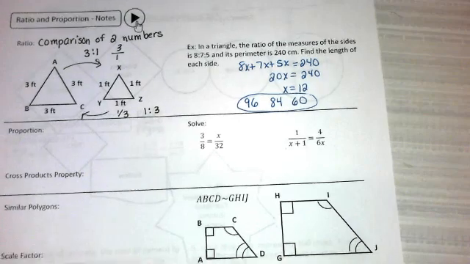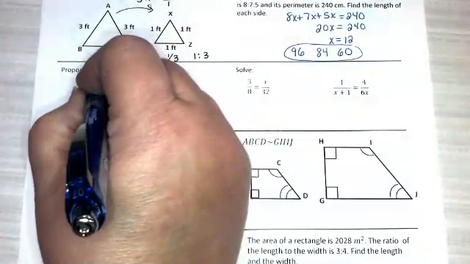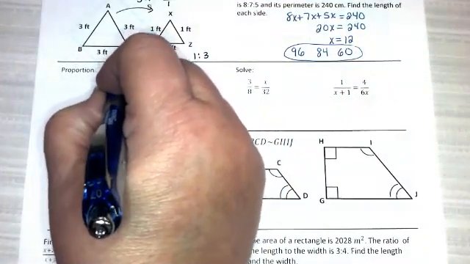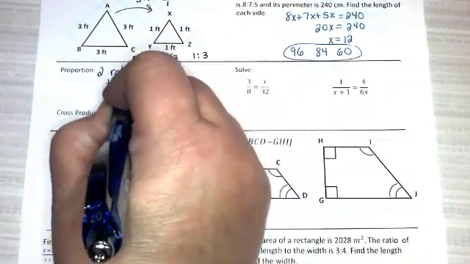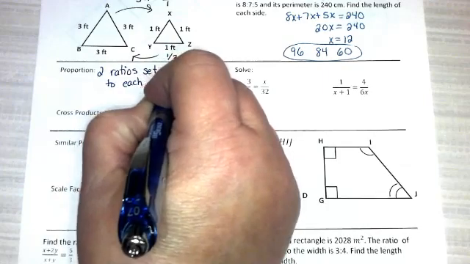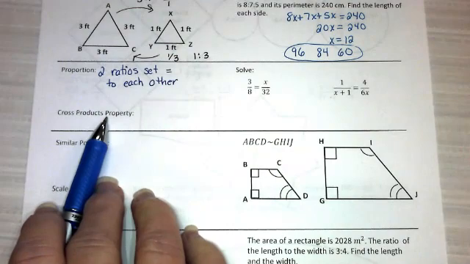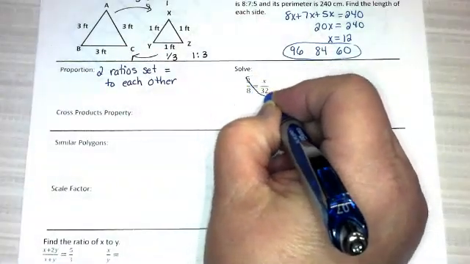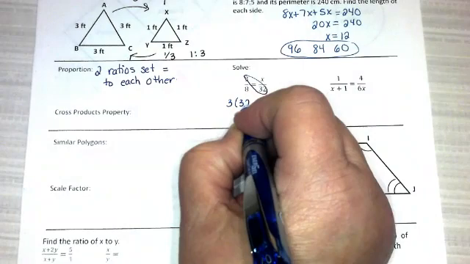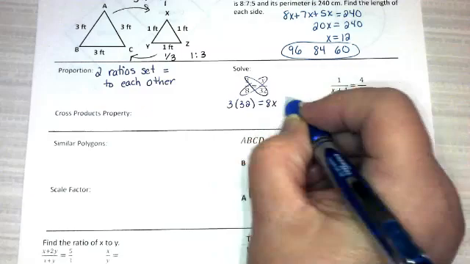Next, we have proportions. You've seen proportions before. A proportion is just the equality of two ratios. So two ratios set equal to each other. And we have something called the cross products property. You might have heard it called cross multiplying or maybe some other things. But basically, if I multiply right here, 3 times 32, it will equal the other cross, which is 8 times x.